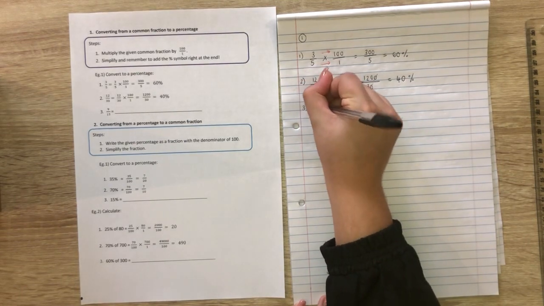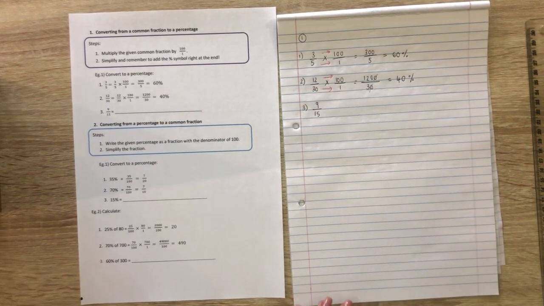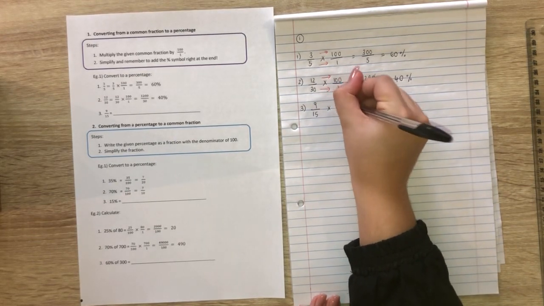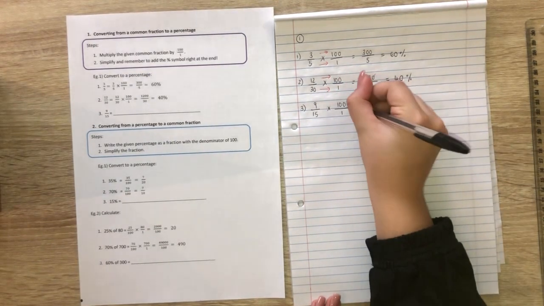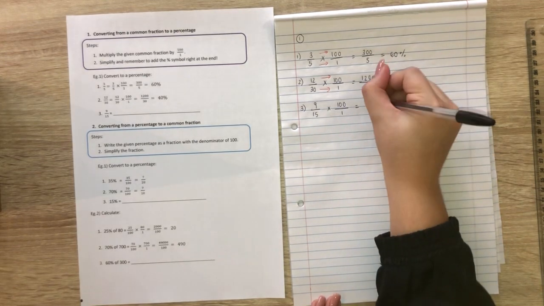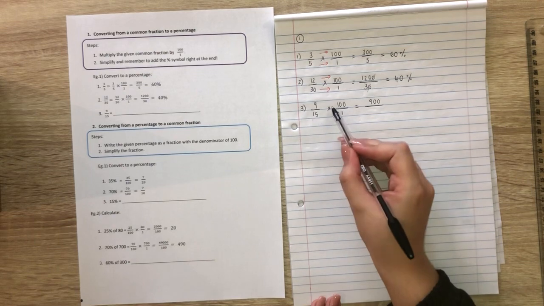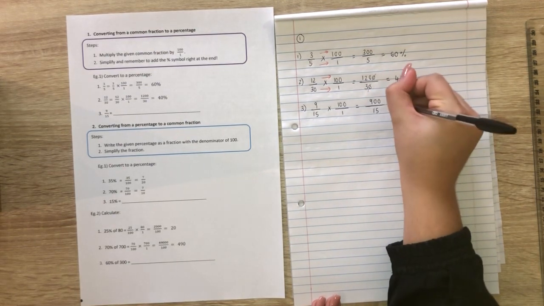Now the third one, 9 over 15, has not been done for you. So quickly work it out and then resume the video when you're done. Okay, so 9 over 15, we're going to multiply by 100 over 1. 9 times 100 is 900. 15 times 1 is 15.